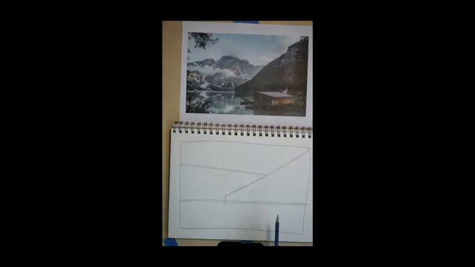Next, let's sketch the cabin. The cabin is in the lower right-hand quadrant of the picture. It is a variation of a cube shape. Don't worry about being exact or capturing any details. Our goal is to find the broad underlying masses in this exercise. Also sketch the shape of the shadow underneath the cabin.